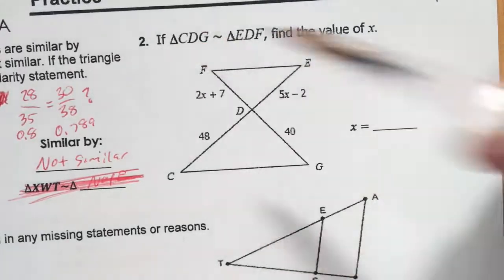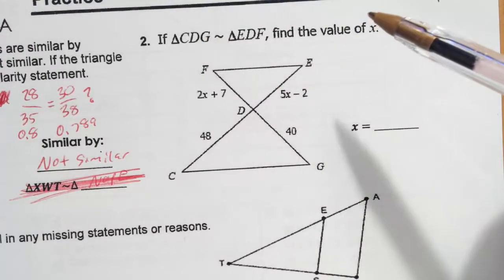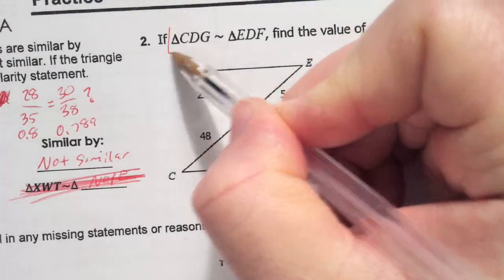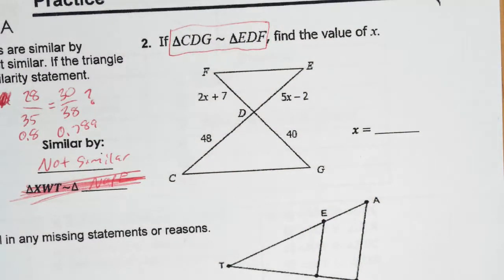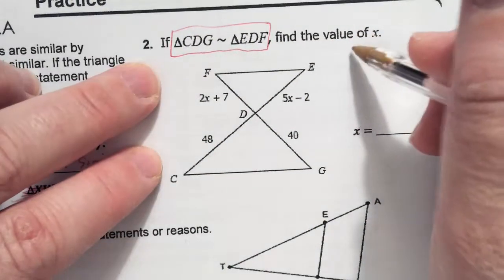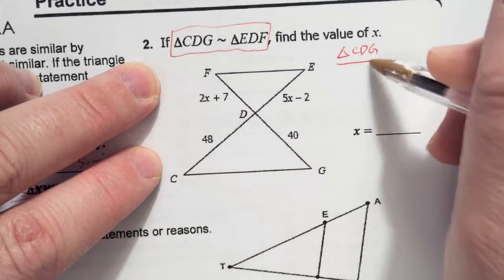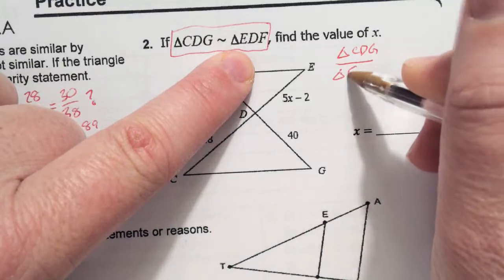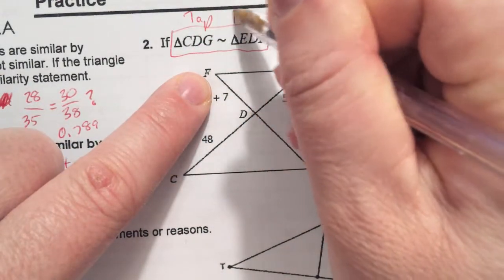Okay, so number 2. On this one, we're going to have to really focus. We're actually going to be solving for x. In this case, we're going to be doing triangle CDG over triangle EDF. So this is the top, this is the bottom.